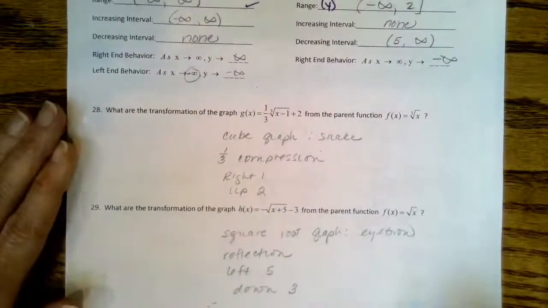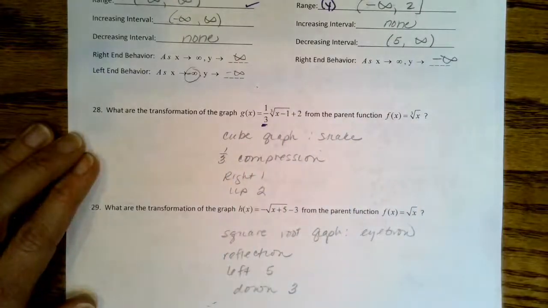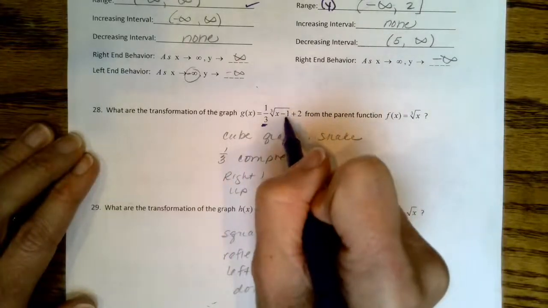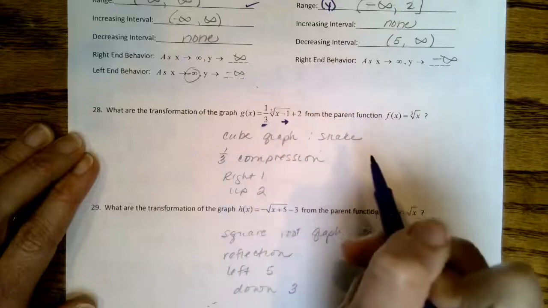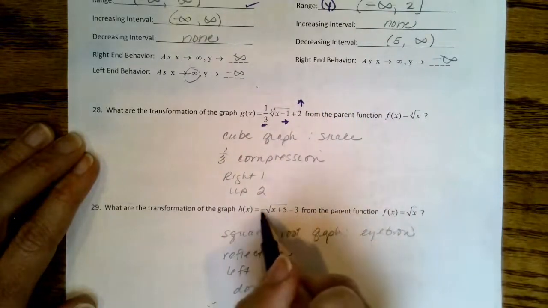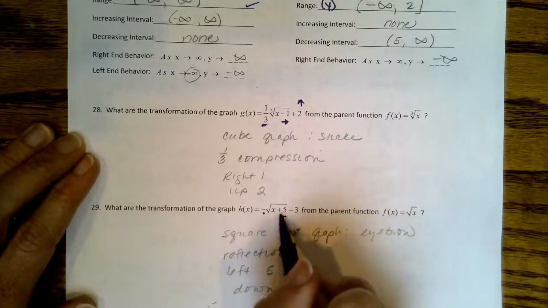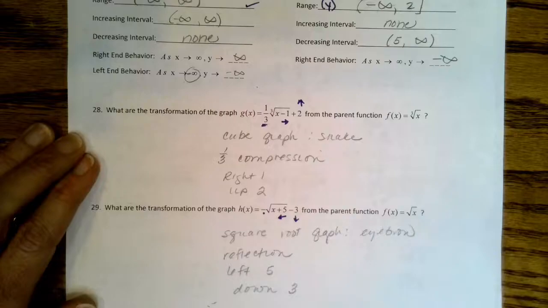So we talked about the transformations of this graph. Here's my compression. This is naturally negative, so I went to the right 1 and I went up 2. Here's my reflection over the x-axis, and I went back 5 and down 3.